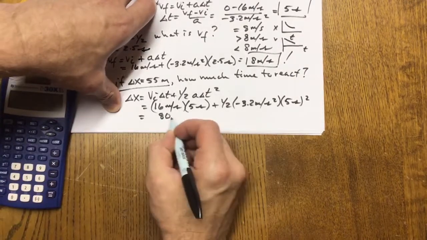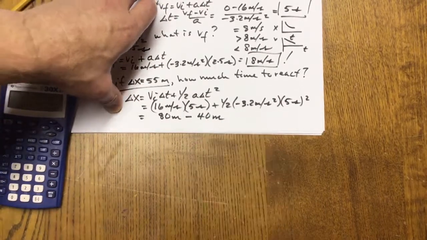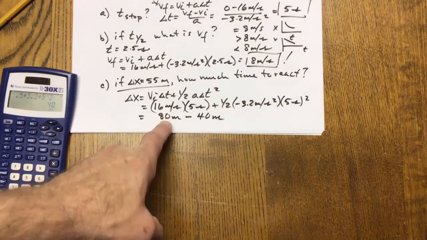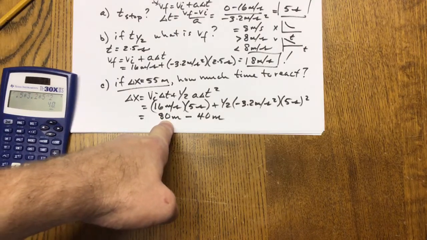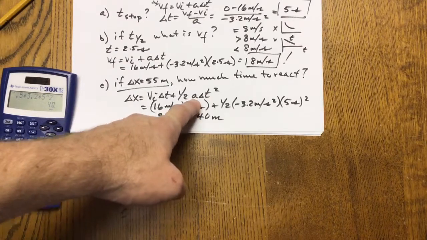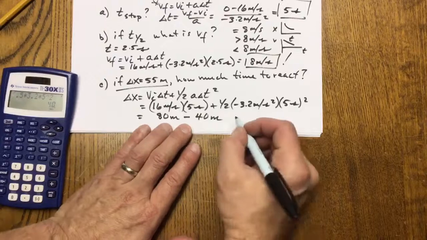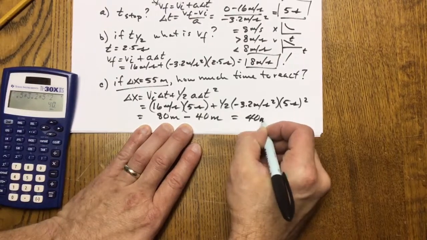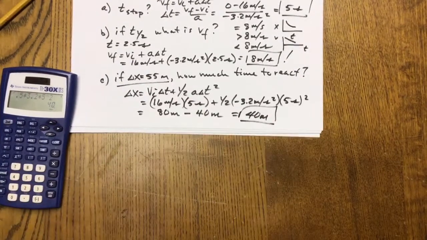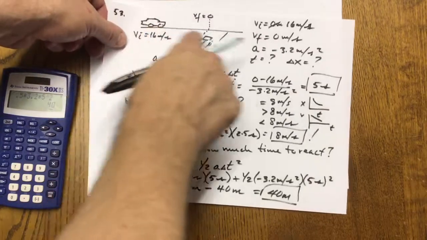80 meters minus 40 meters. Isn't that interesting? At constant speed, we go 80. Because it's accelerated motion, we're going to go half that distance, aren't we? 40 meters. So that's how far you go in 5 seconds. Is that how far it is to the driveway? No. It's 55. We have 55 meters to go.